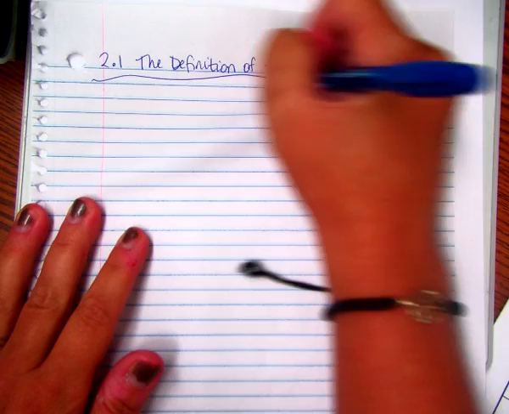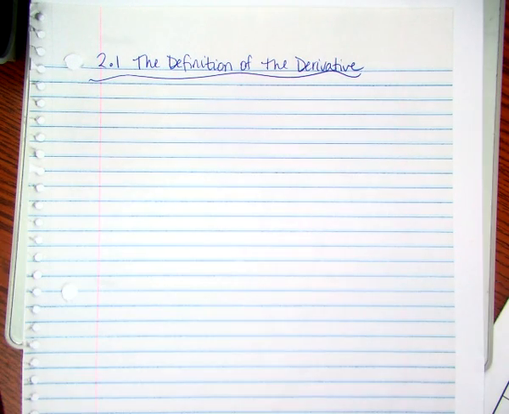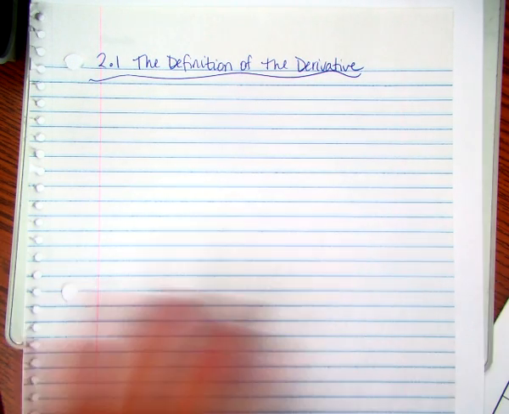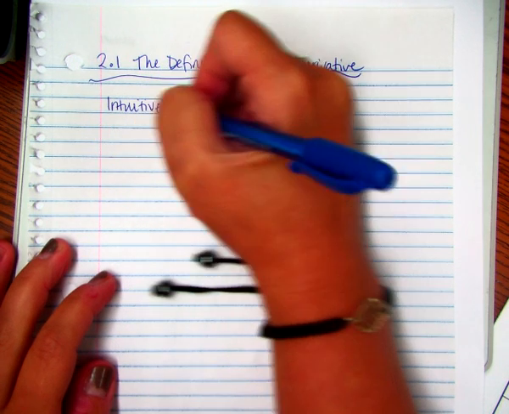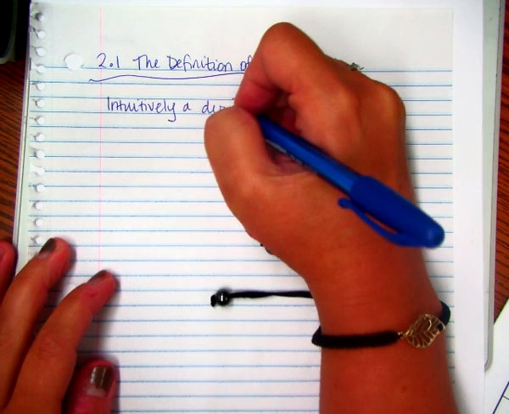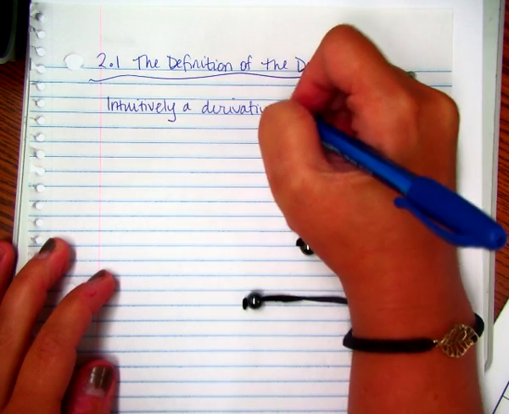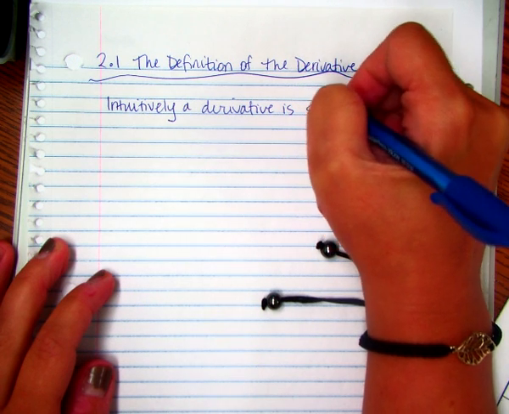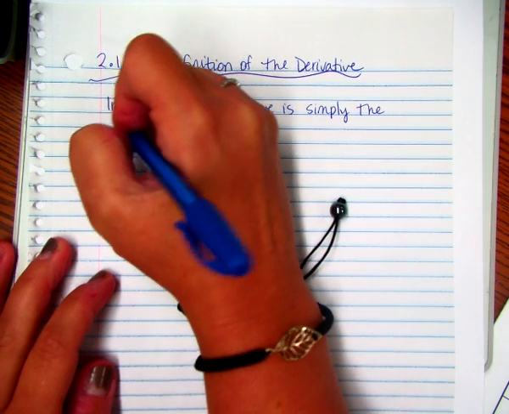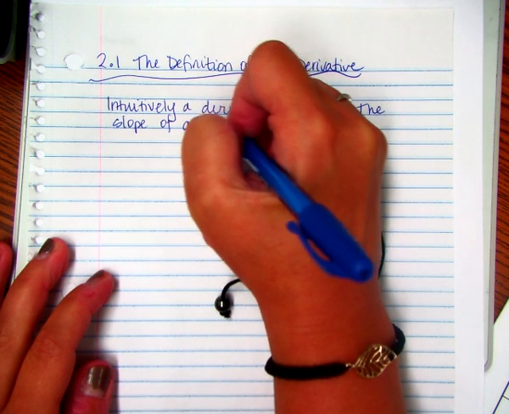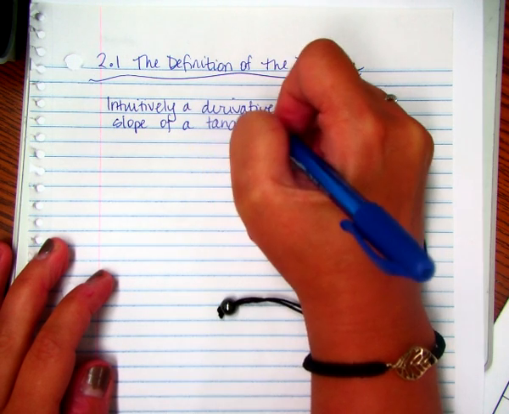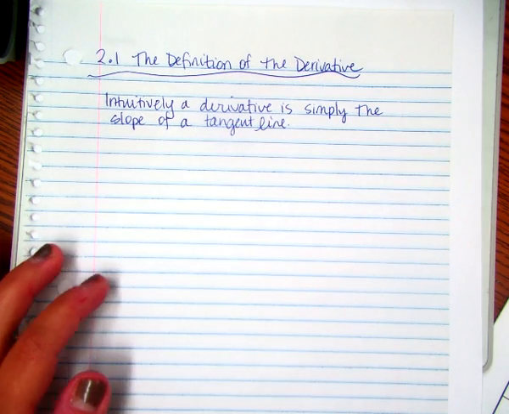Okay, so I said intuitively we think of it as the slope of the tangent line. Okay, so that's the first thing we want to note. A derivative is simply the slope of a tangent line. Okay? That is not the actual definition.